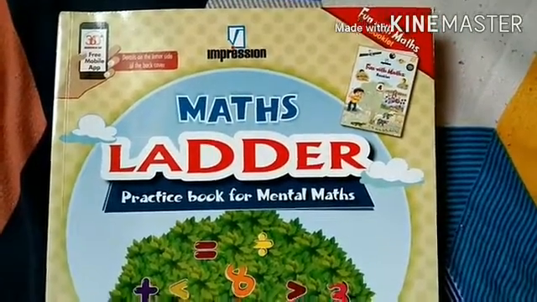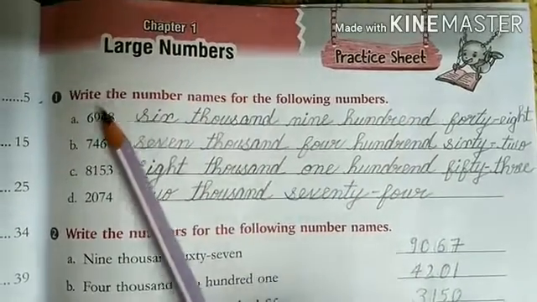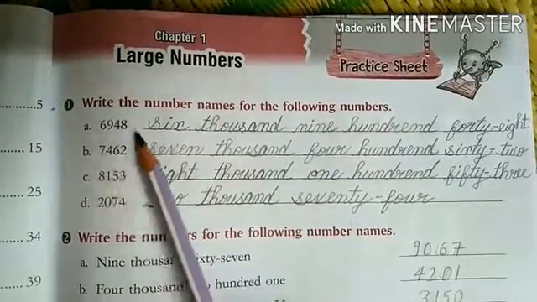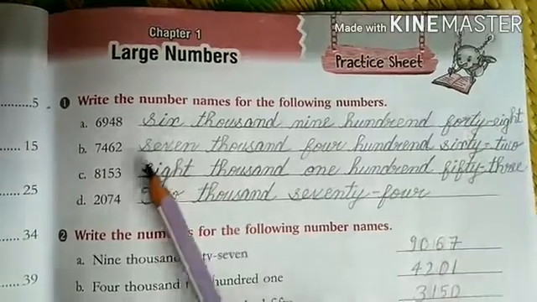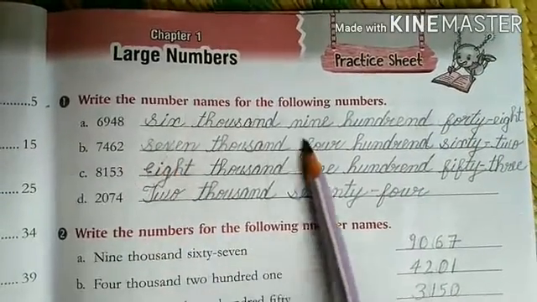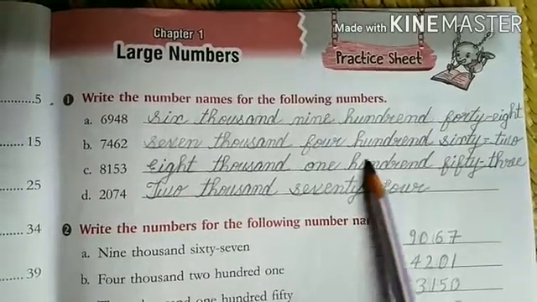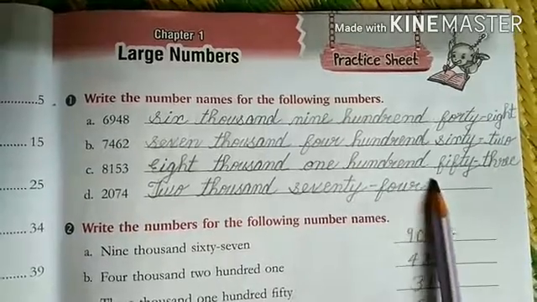Now let's start. Practice sheet chapter 1, large numbers. Write the number's name for the following numbers. Here you can see 6948. I have written it in words here. Now 7462. Here I have written it in words. Okay, 8153. I have written it here. 2074. You can see I have written it here.